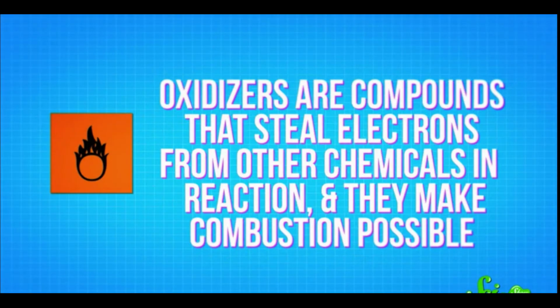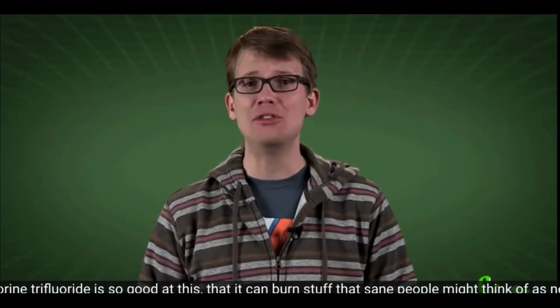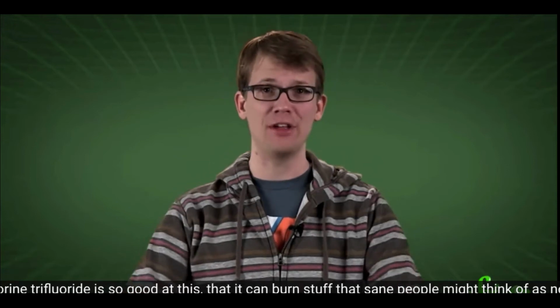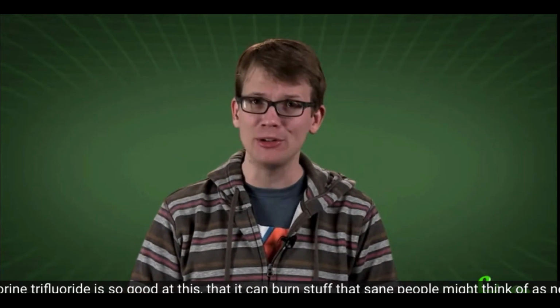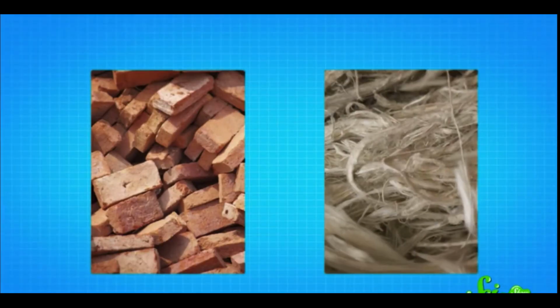It's much more dangerous to handle than even fluorine gas, which, as anyone with a degree in chemistry can tell you, is not a sentence that you get to say very often. It's also a better oxidizer than oxygen. Oxidizers are compounds that steal electrons from other chemicals in a reaction, and they are what make combustion possible. Chlorine trifluoride is so good at this that it can burn stuff that sane people might think of as non-flammable, like bricks or asbestos, or things that have already been burned.